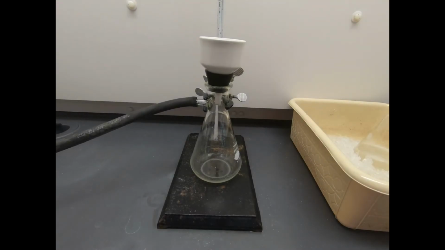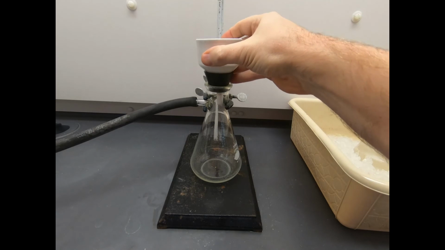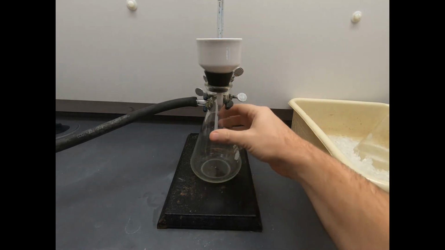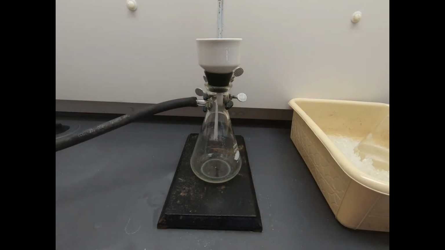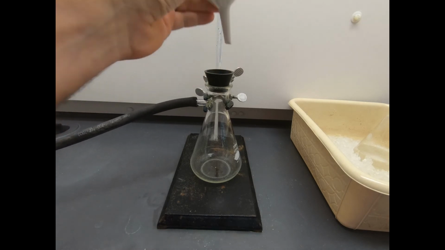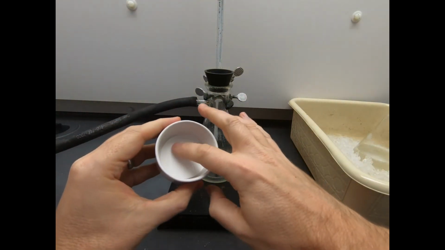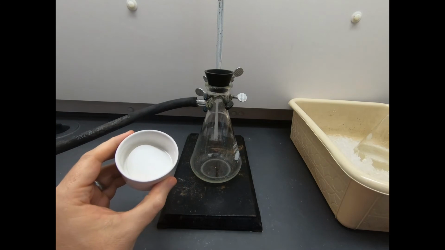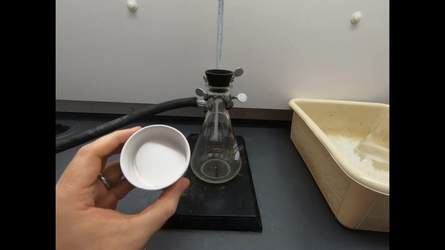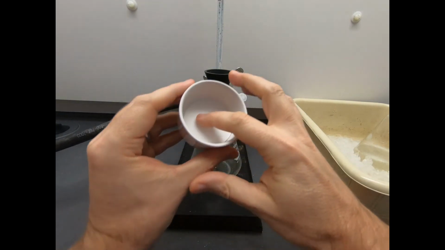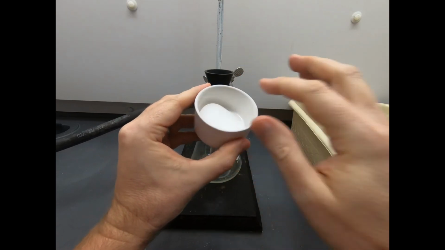Now, we want the solid, we don't want the liquid. So therefore, we're using a Buchner funnel, suction filtration. We have a sidearm Erlenmeyer flask. We have this connected to our house vacuum line. We have a Buchner funnel, and we have a filter paper in here. Now, our solution that we're filtering is essentially water. So we're going to use water to seat this filter paper and get it in place.